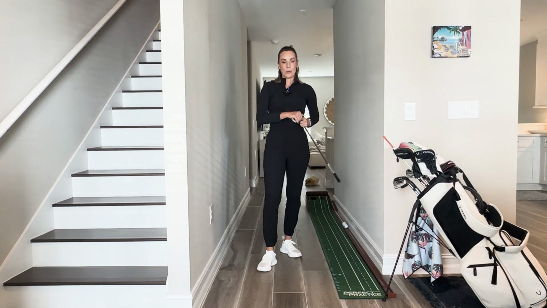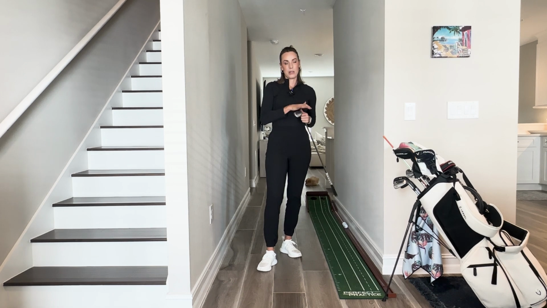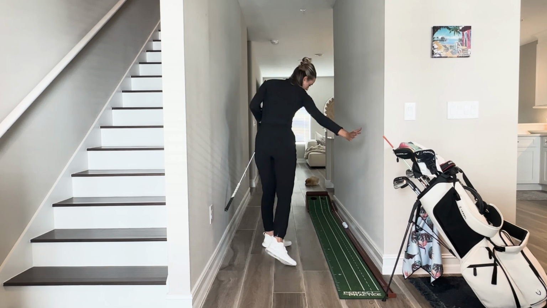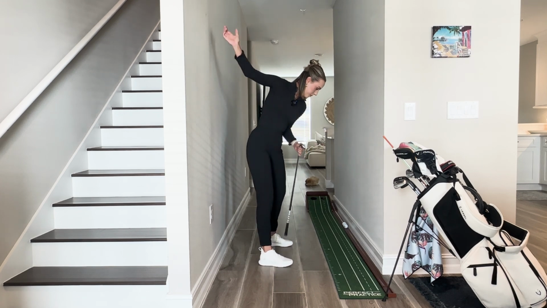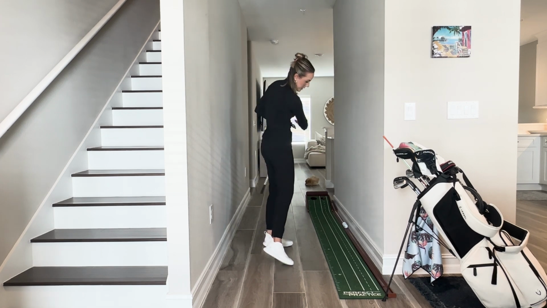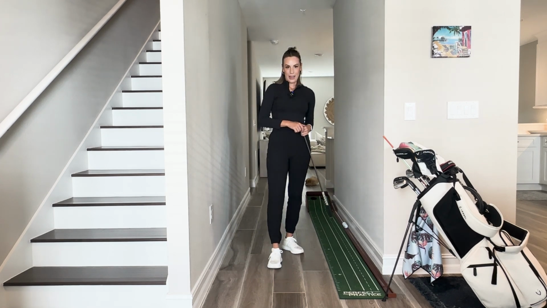I hope you guys can stop struggling with those slices because it can be really, really frustrating, but really it is an issue of your right shoulder, of your right side, getting too active, getting over the top. Make sure we keep our path more neutral, that the right shoulder stays back and down, and that we can learn how to release the club, and that's going to straighten out your path.